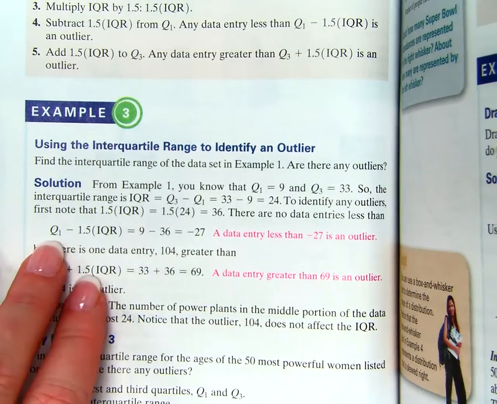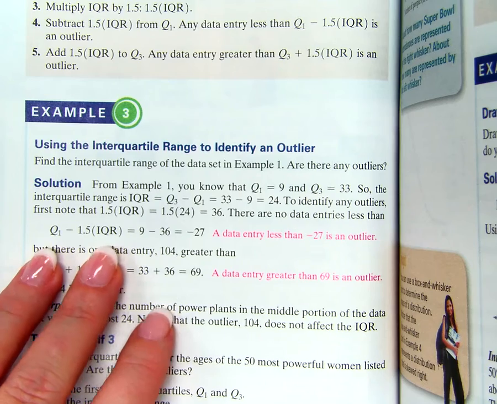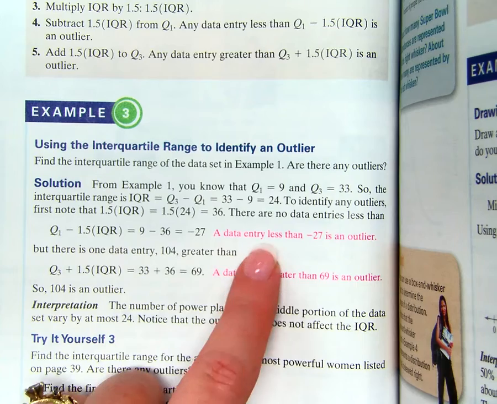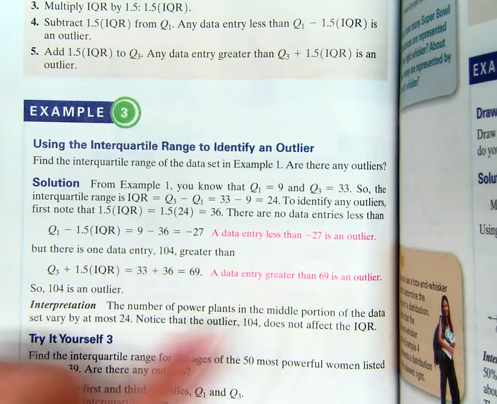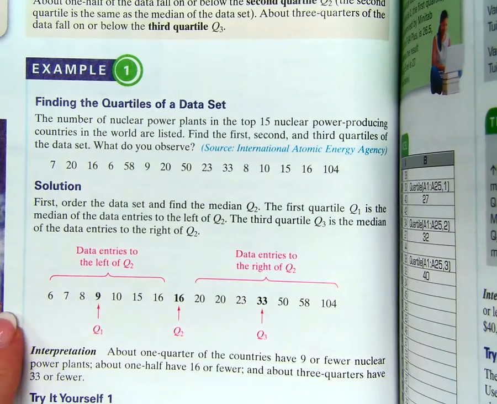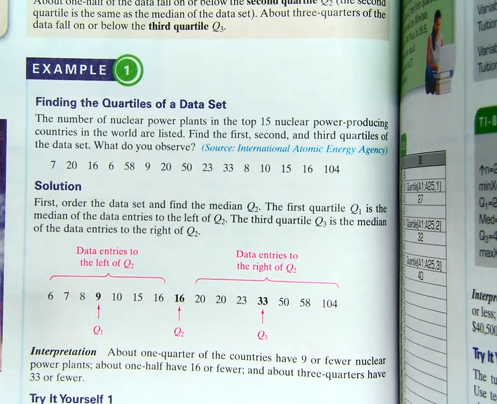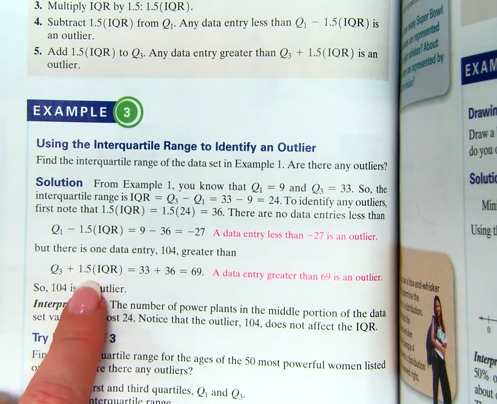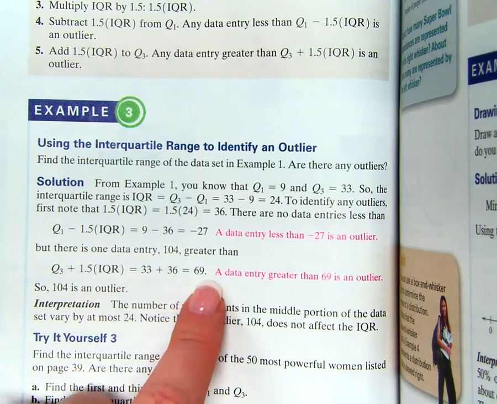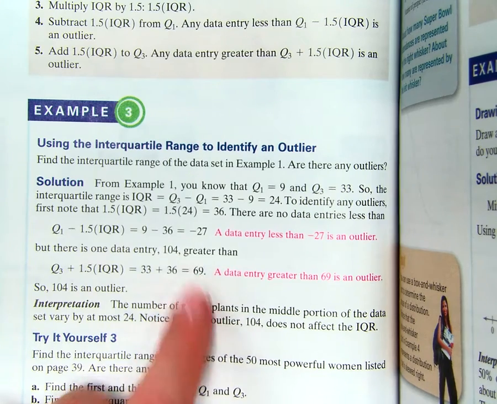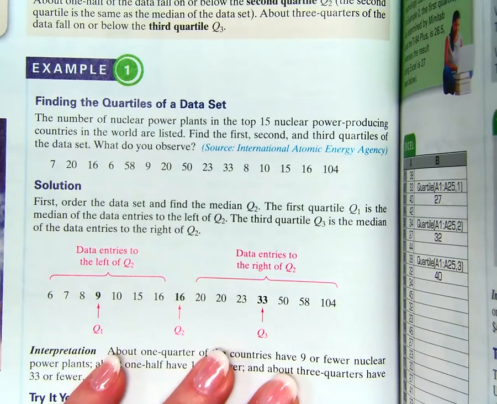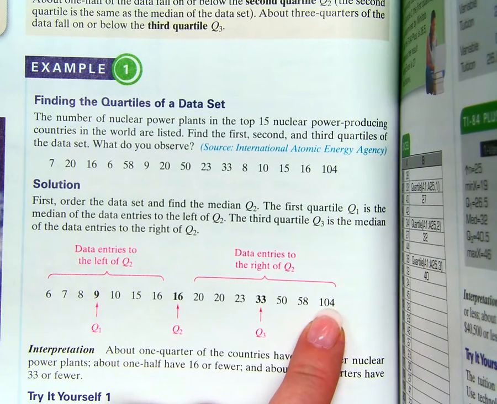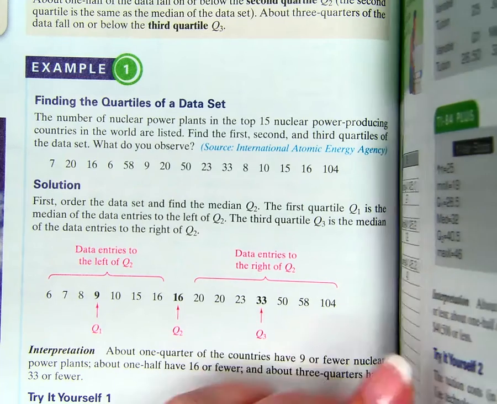Now, we already said we don't think there's any too low, right? But if you take quartile 1 and subtract 1.5 times the interquartile range, that gives us negative 27. Are there any numbers lower than negative 27 on this list? No, in fact, there's no negatives at all, right? But if we take quartile 3 and add it to this number that we've discovered that's 1.5 times the interquartile range, we get 69. That means any number that's greater than 69 is officially an outlier. So do we have officially an outlier? Yeah, 104 is definitely an outlier because that's definitely greater than 69. Yes?